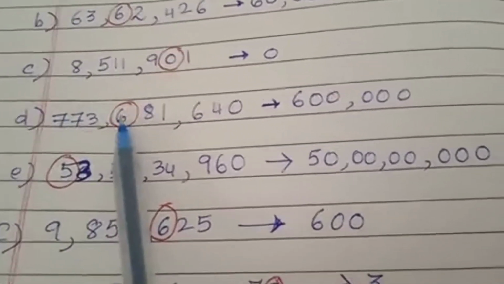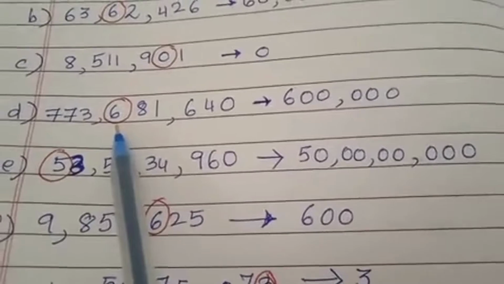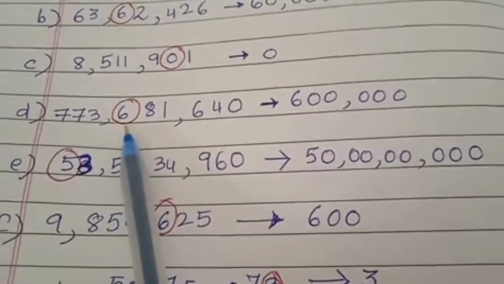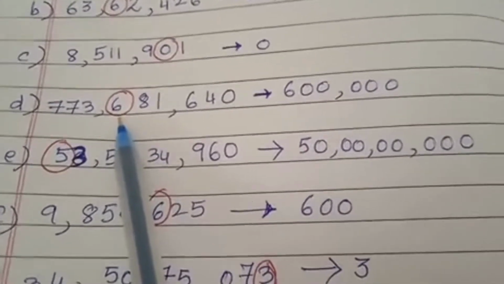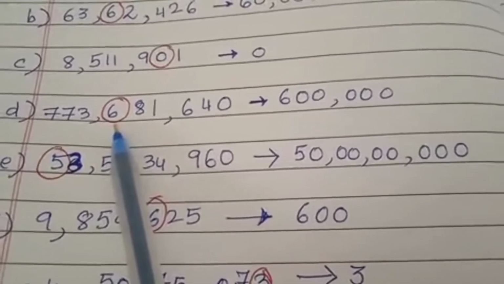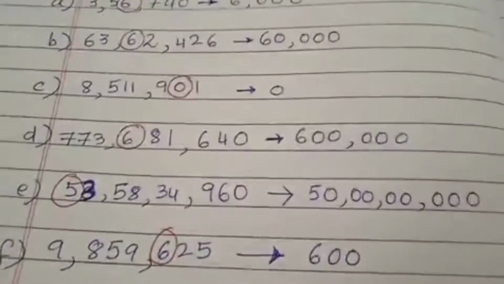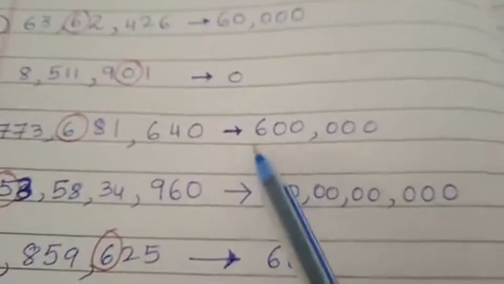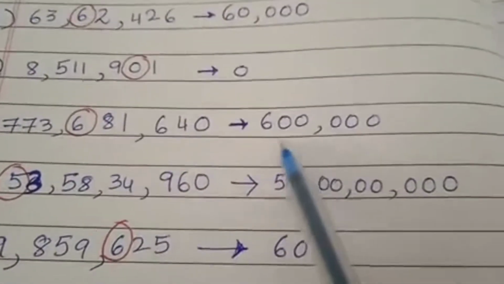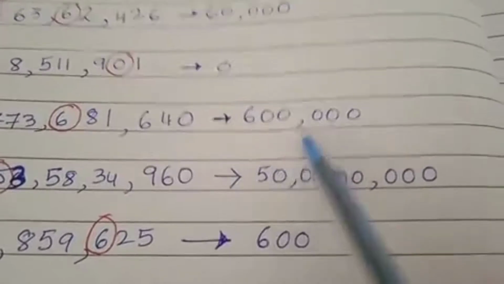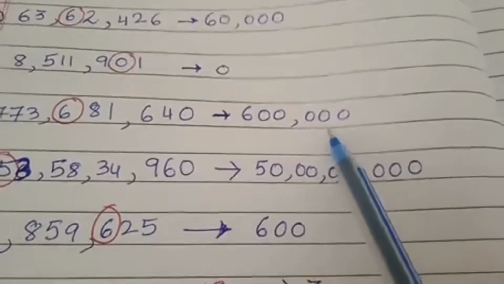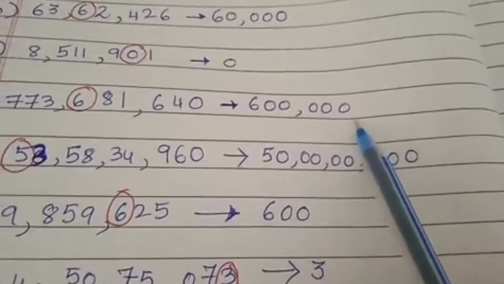We will start taking the value from the one that is circled, that is 6. Okay, 6 in the hundred thousands place, so it can be written as 600,000, or simply as 6, then a 0 in the 10,000s place, a 0 in the 1,000s place, a 0 in the hundreds place, a 0 in the tens place, and 0 in the ones place.